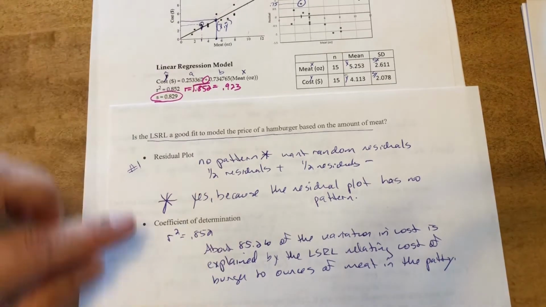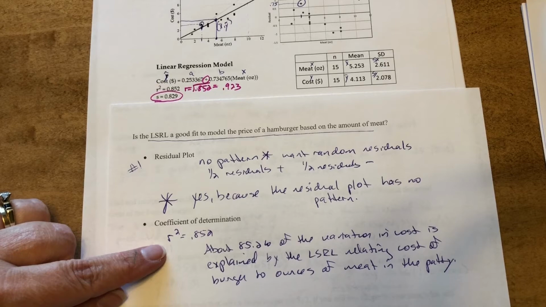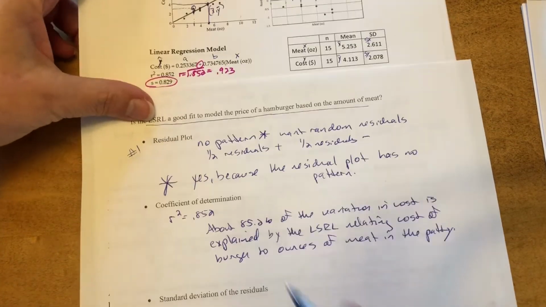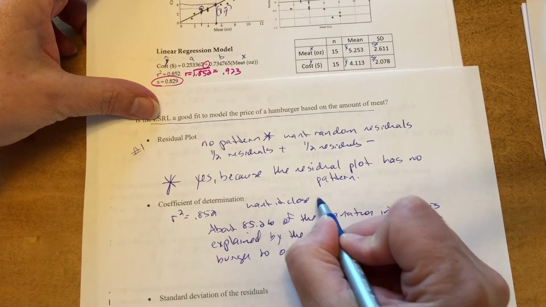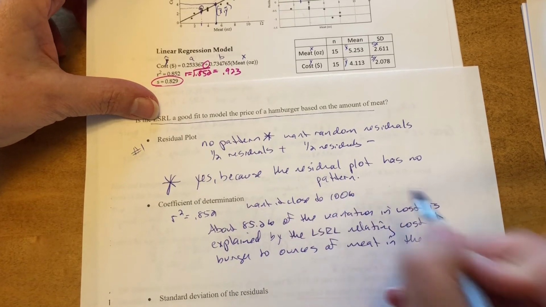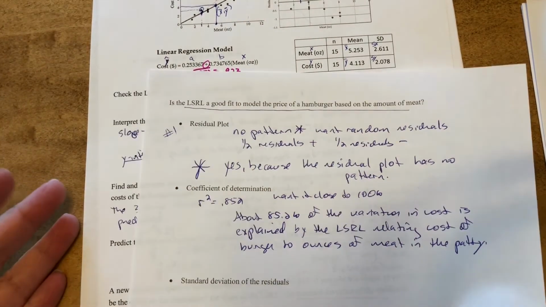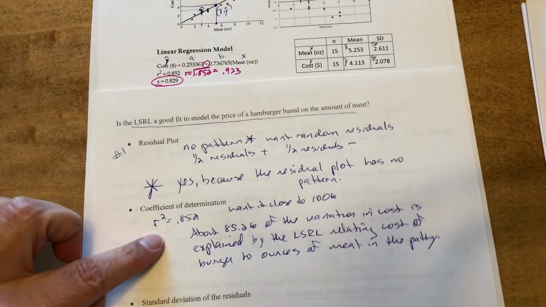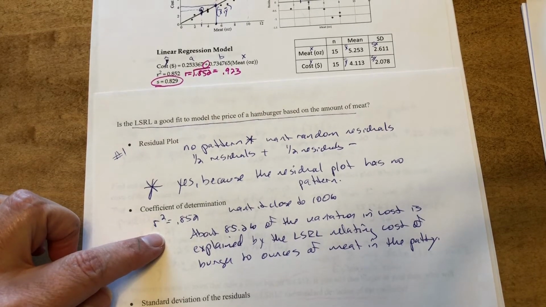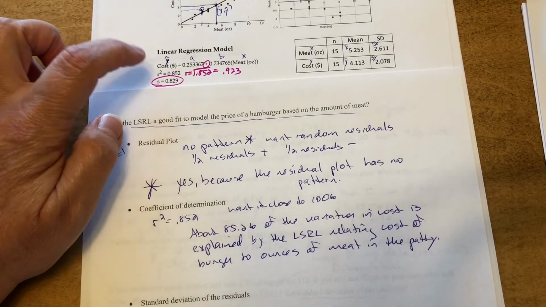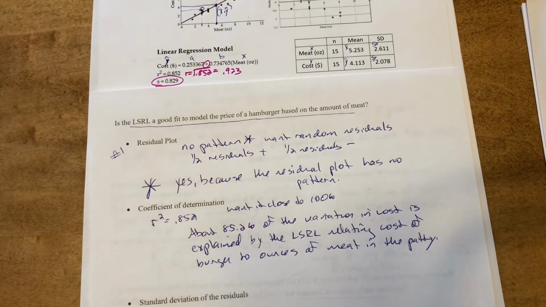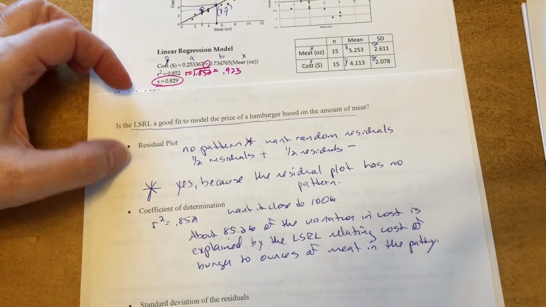And again, we want that to be as close to 100% as it can be. 85.2% is not bad. So that's even more proof that this is a good equation to use to predict costs from how big the hamburger patty is.